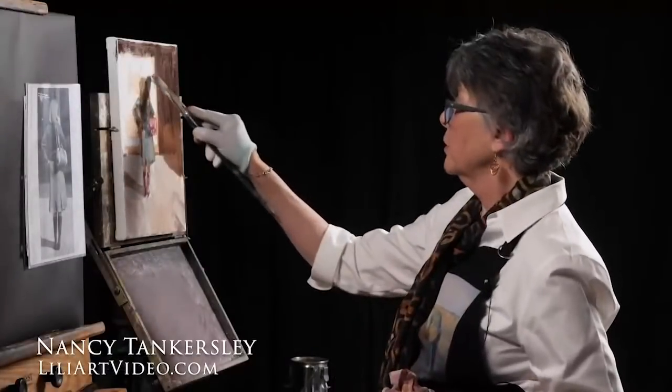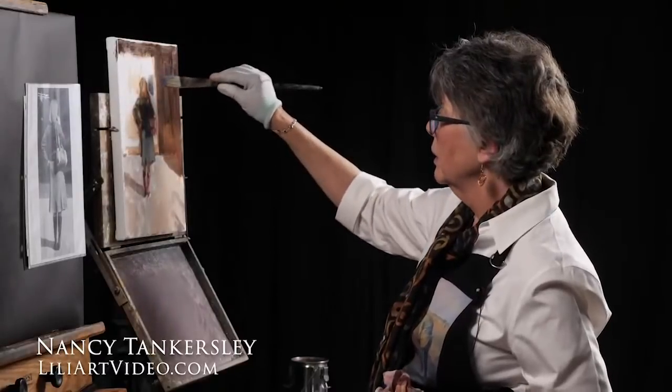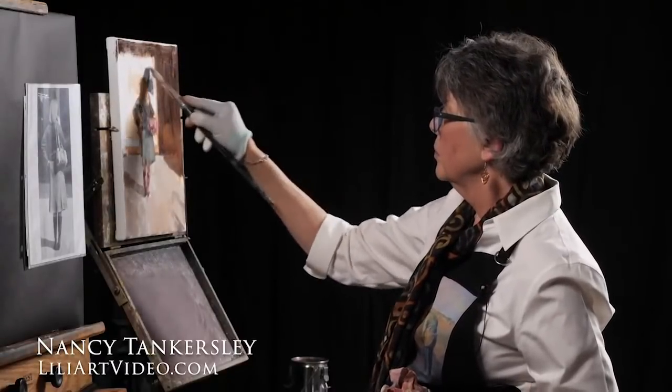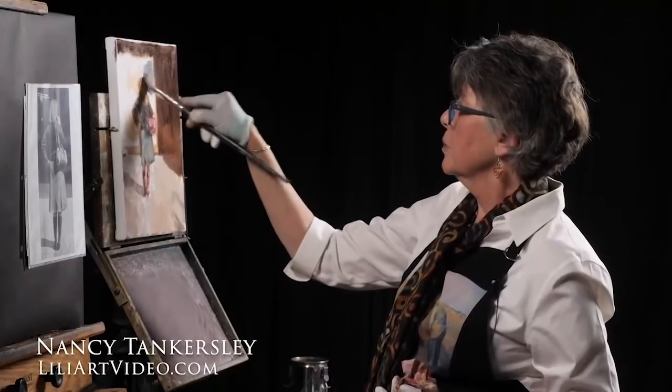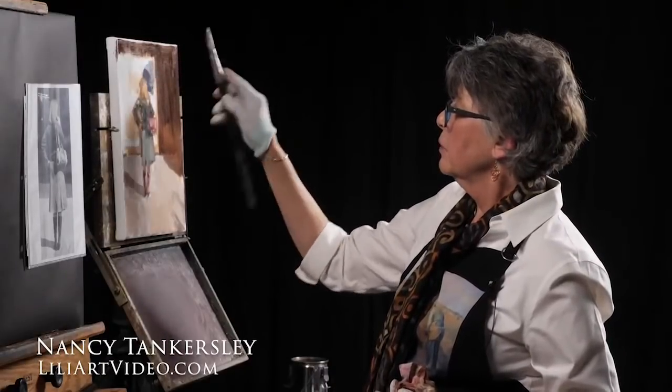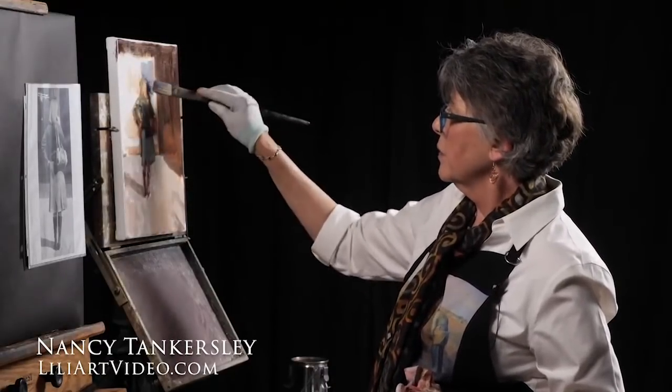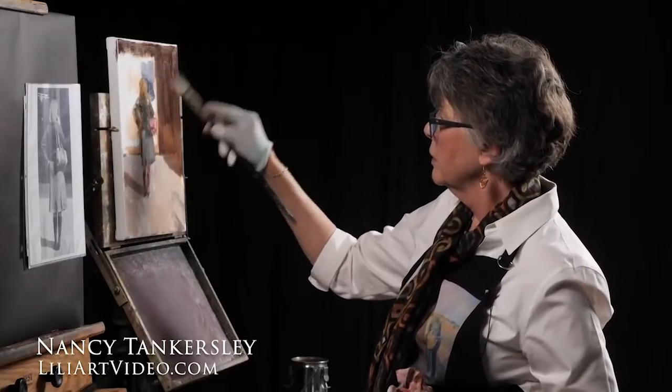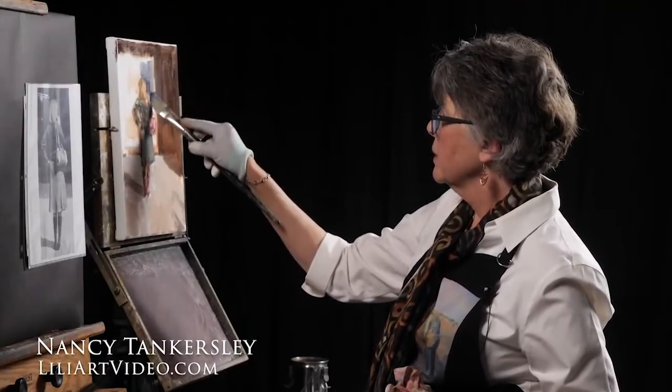All right. It has to be fairly dark without getting too dark. So I'm going to try this and see if I can relate my values well enough that I can give the illusion that that's a pane of glass.